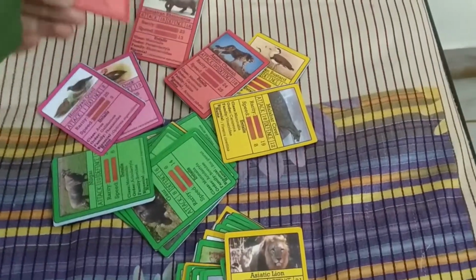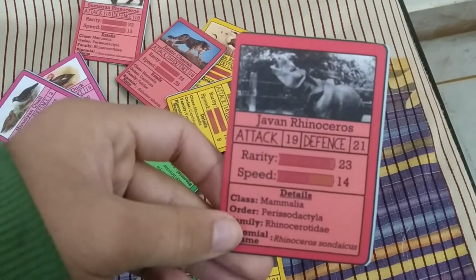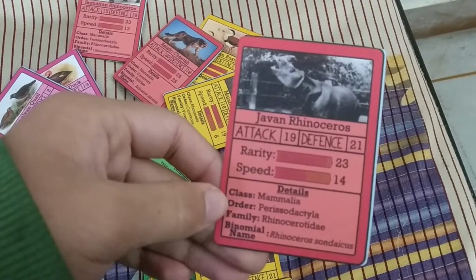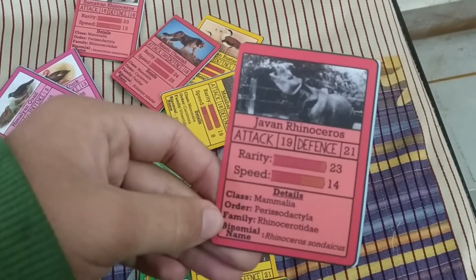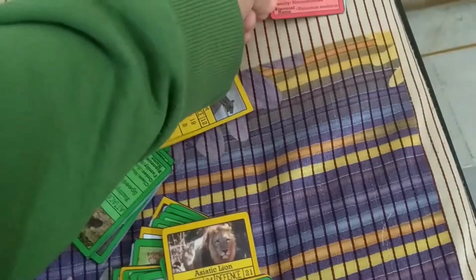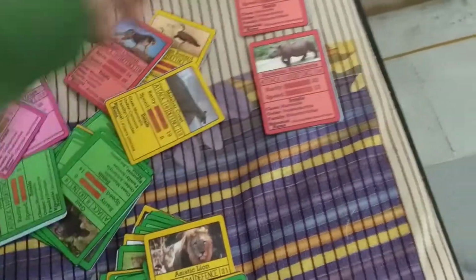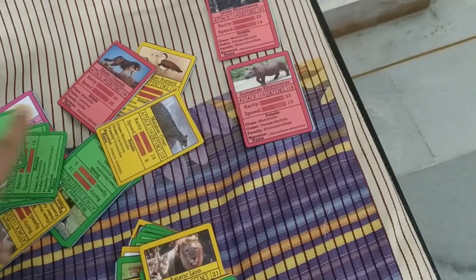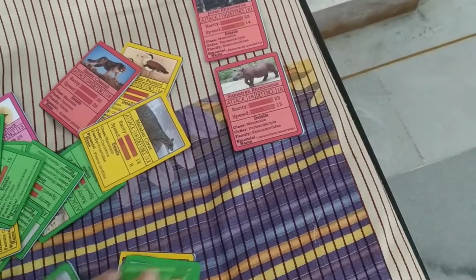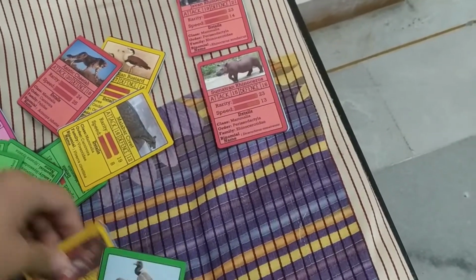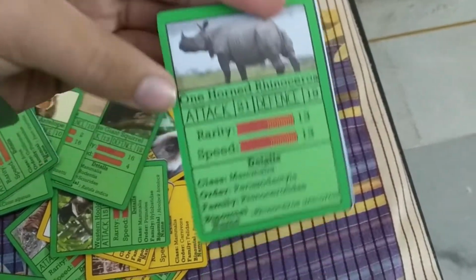If you observe these cards, for example, the Javan rhinoceros has the order of Perissodactyla and a family of Rhinocerotidae. So you can see all the rhinoceros that we have, including one that is also the pride of India because it's only found in India, and that is the one-horned rhinoceros. Let me find it. Here it is. So this is the one-horned rhinoceros.